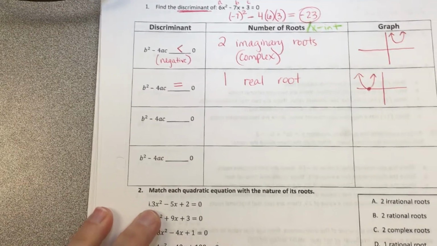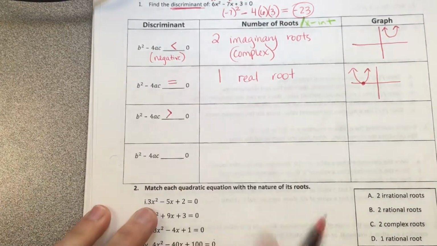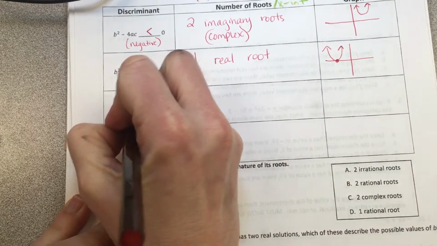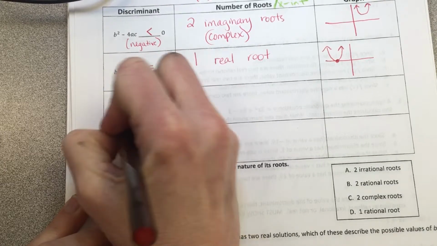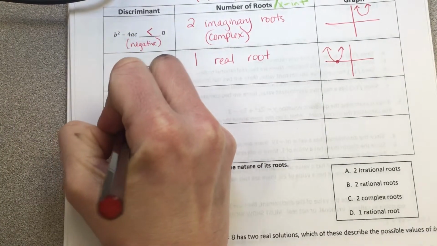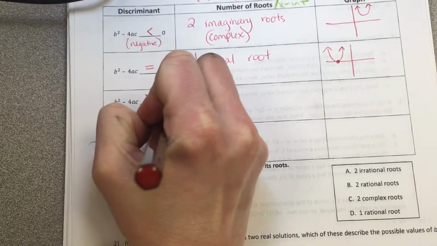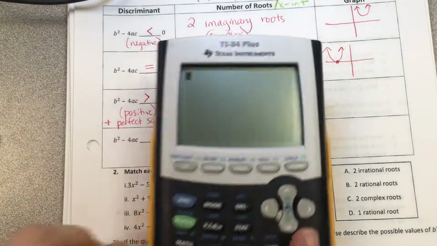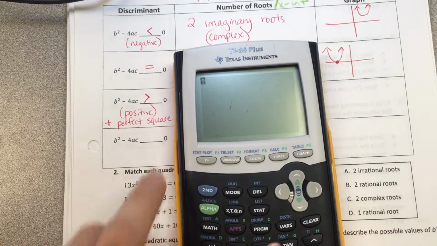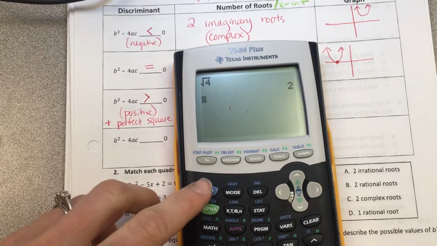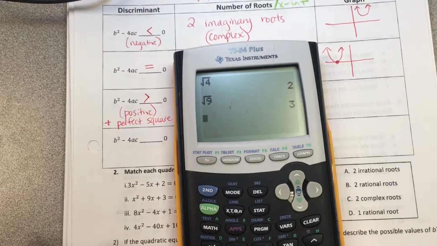Okay. If the discriminant is greater than 0, what do I mean by that? It's positive. Okay. If it is positive and a perfect square, okay? So remember, by perfect square, I mean things like this. If I do the square root of 4, does that work out perfectly? Yes. Okay, square root of 9, does that work out perfectly?